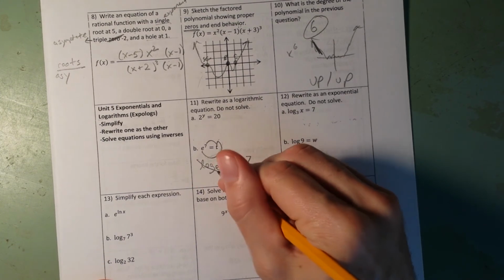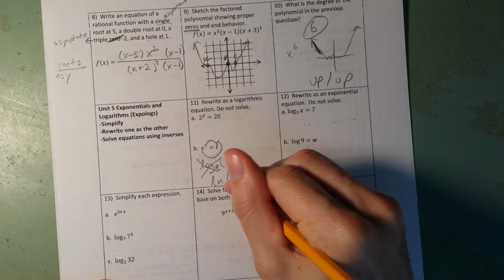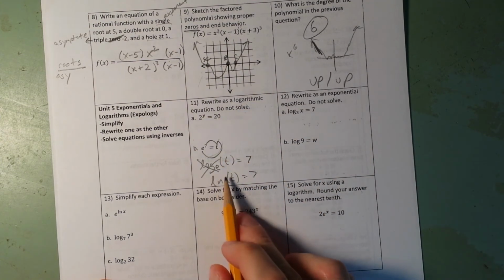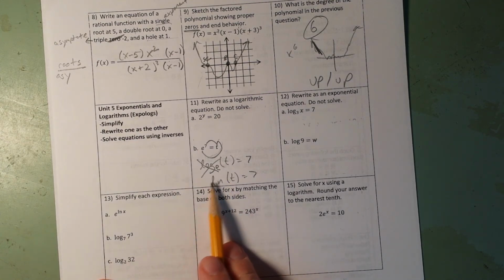Now, we don't write log base e. That's the natural log. So be sure and write it that way. If you don't, I'm going to count off points. This is the correct way to write a natural logarithm. You need to know what it looks like.